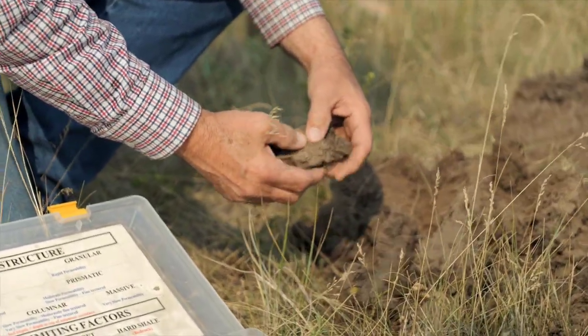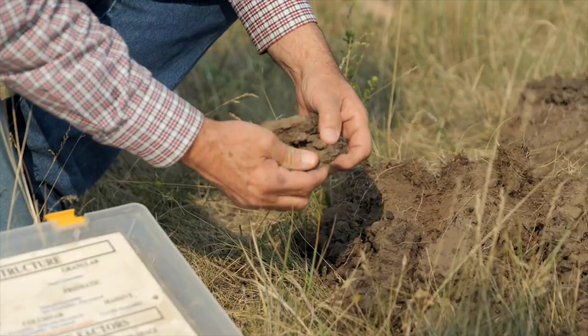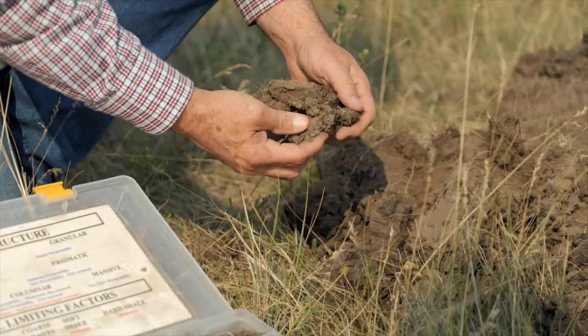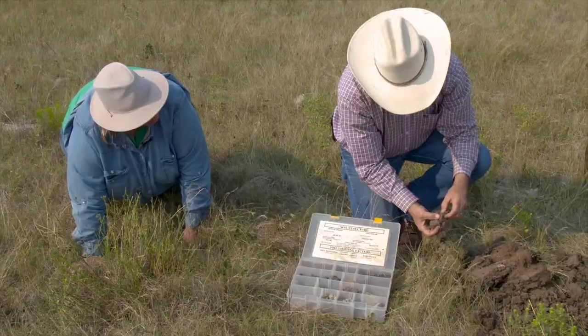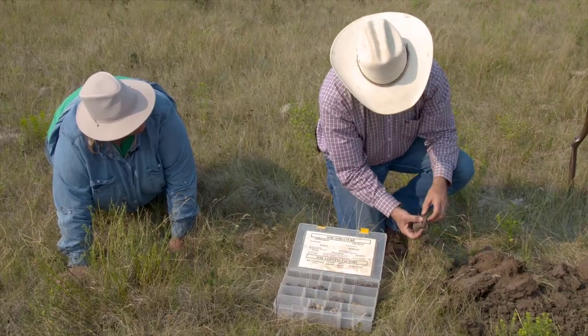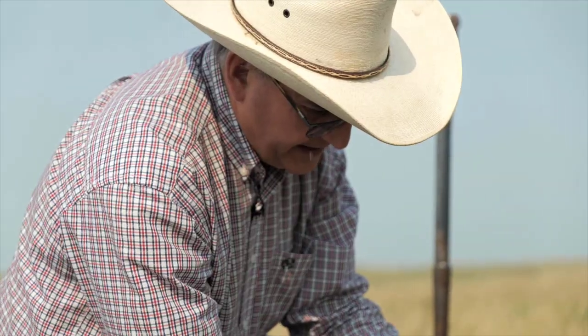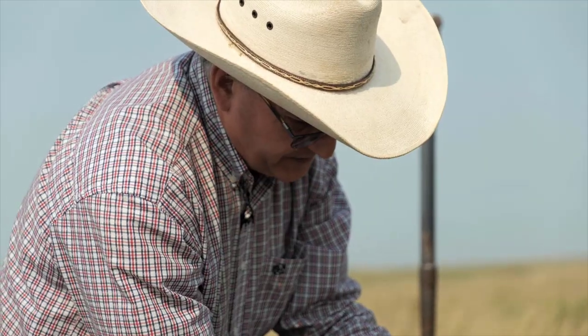So what they mean is when you break it apart, this prismatic structure, it comes apart and is blocky then. So in the upper part of the prismatic column, it's prismatic parting to granular, and then as you go down, it's prismatic parting to blocky. When we were looking at the structure, we see the nice granular structure we have on the top, and you can see great evidence of that in the structure kit, and even just right here. But really what creates that granular structure is basically the interaction between plant roots and the biology that's in the soil.